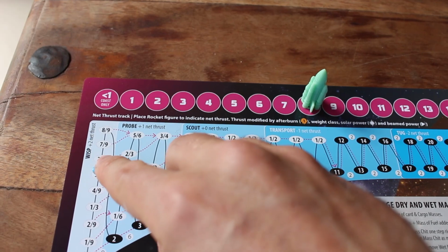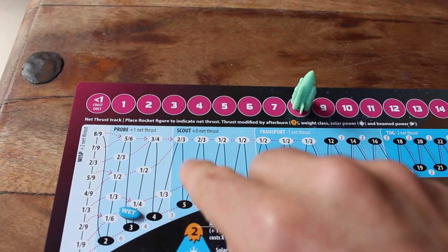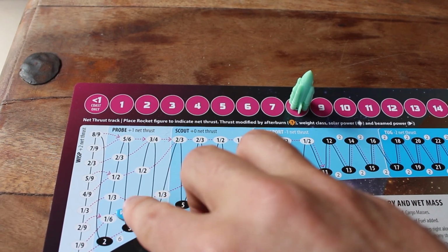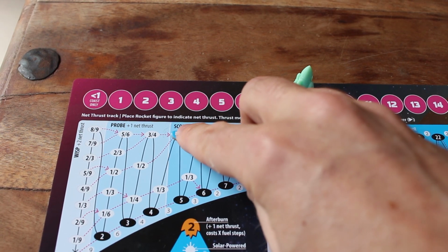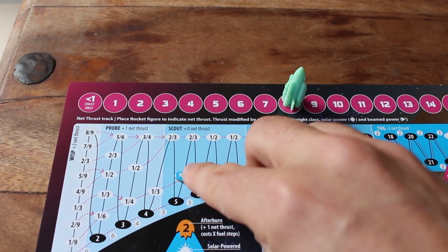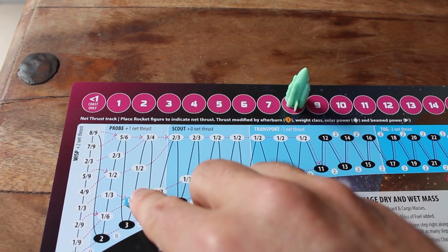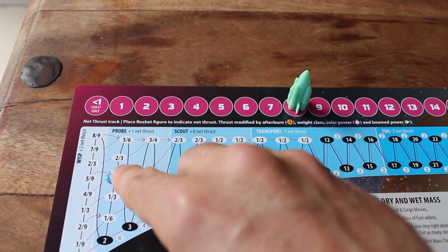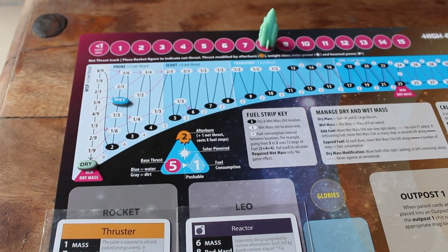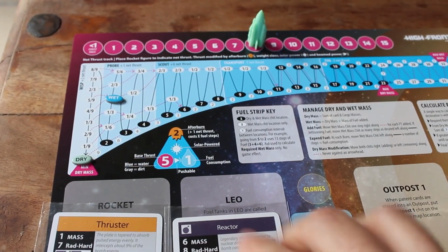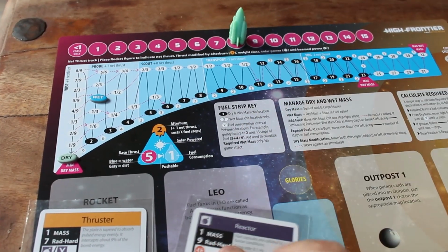Okay, so the step of fuel is the black line between indicators. So here 1 step of fuel, or between this and this 1 step of fuel. Normally you understood.